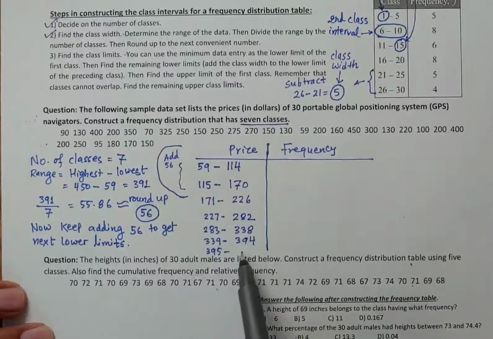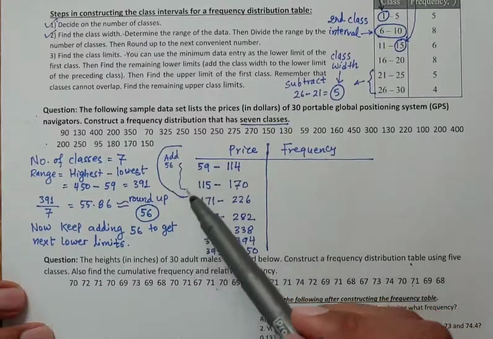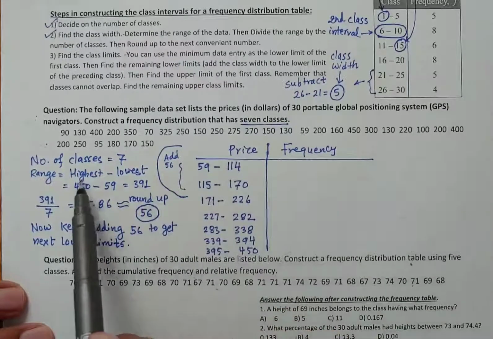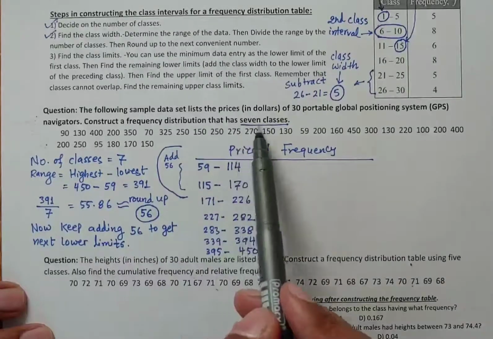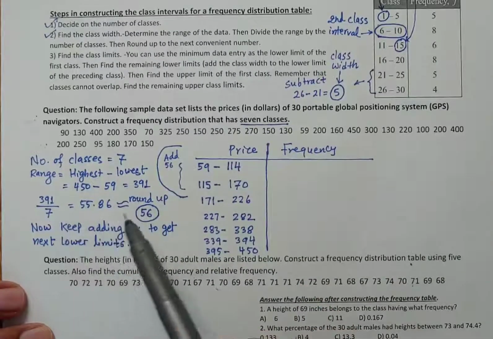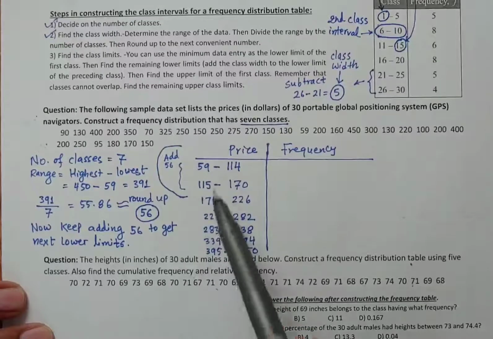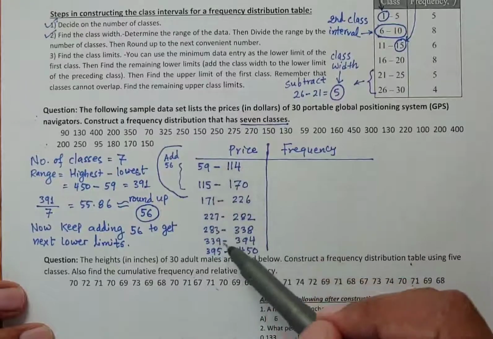Now what is here? Because we don't have another number to look at, you can always add 56. You add 56 to this number and you get 450. This is just kind of like a formula, adding 56. How do you get that 56? You find the highest minus lowest number and then divide by the number of classes. The number of classes will be given in the question, like 7 classes. So you divide by 7 and then add those numbers. First decide the lower limits and then the upper limits. So now you got the class intervals.